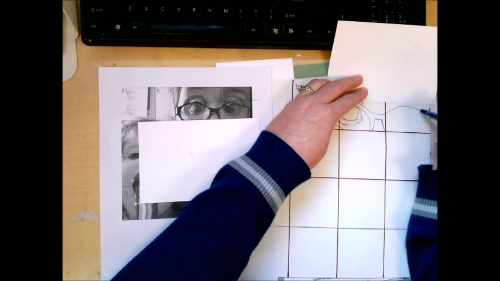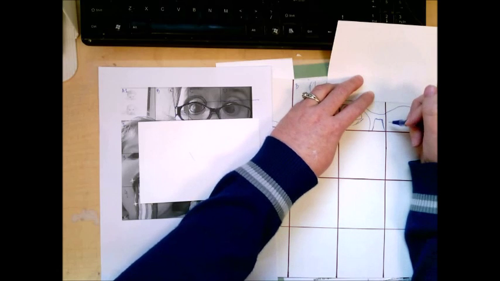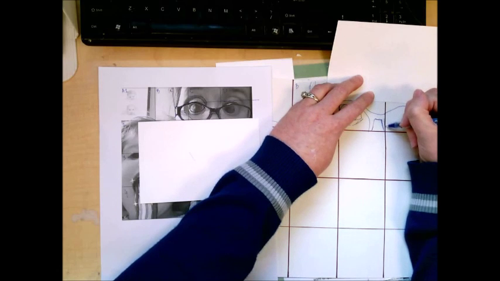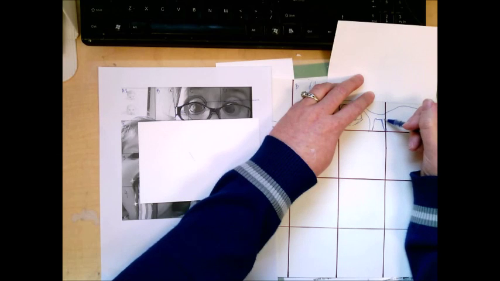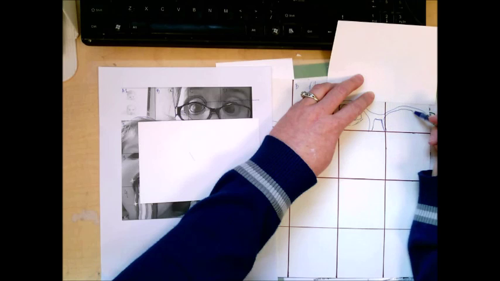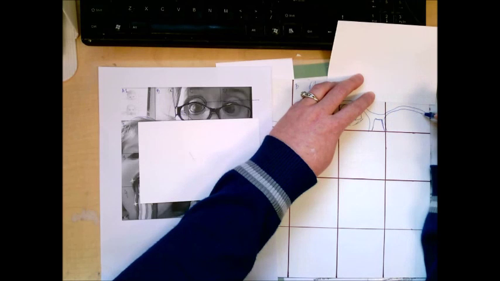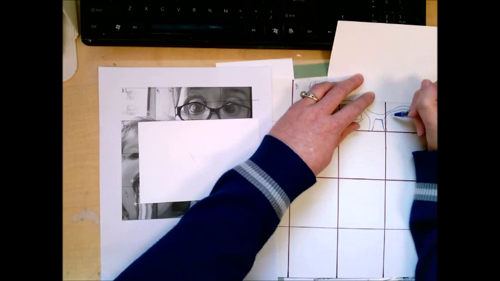I'm going to get my glasses in here. They go all the way to the edge of the paper. There we go. And when you get more and more squares, you'll be able to tell more and more if you've made a mistake or if there's something you need to fix. My eye.